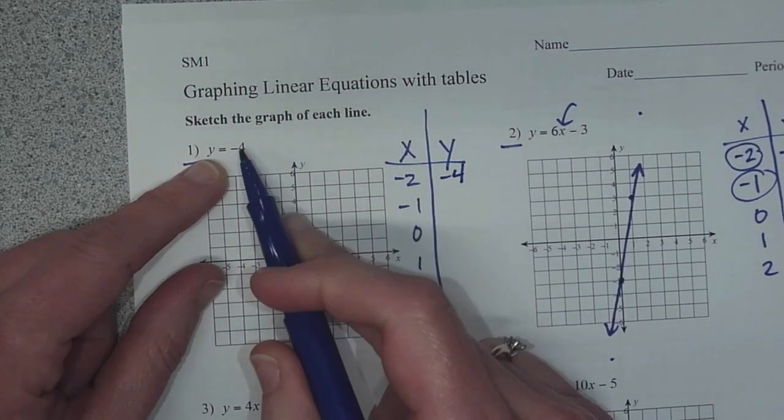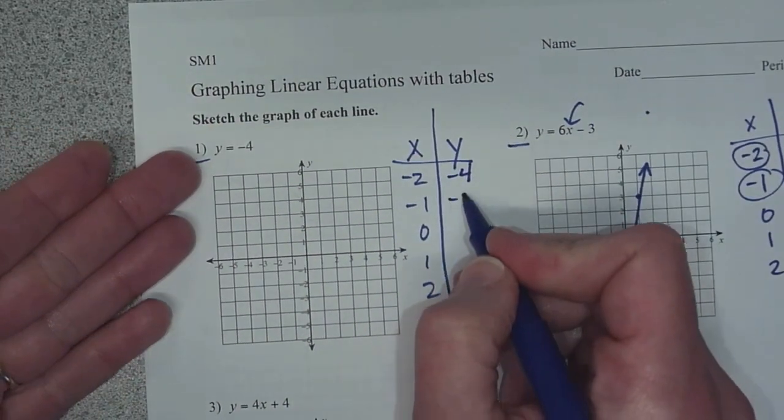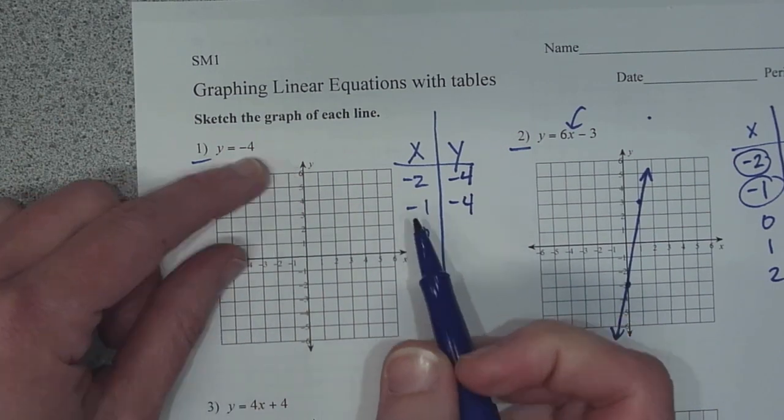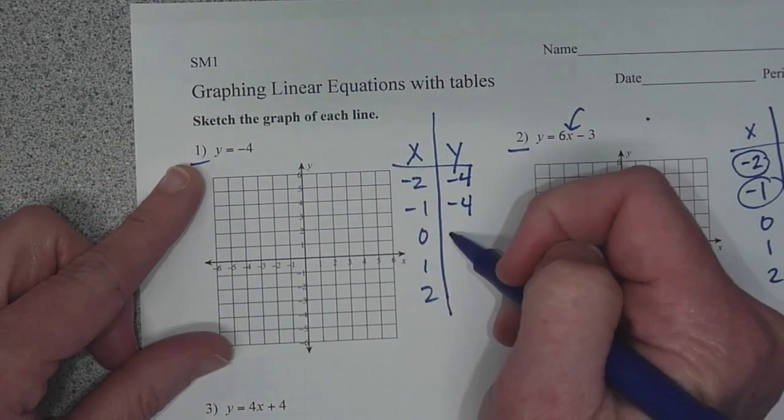And if I plug -1 in, well, again, I can't plug -1 in for x because there's no x. So it's still going to be -4. And if I plug 0 in, well, same idea. There's still no x to plug it in at, so I'm going to still have y = -4.